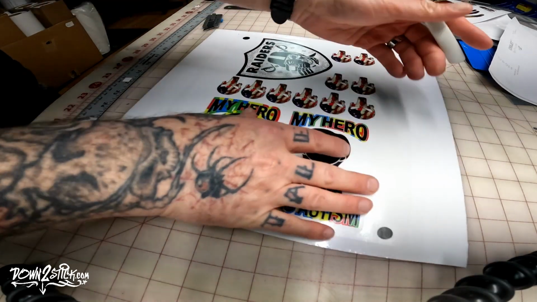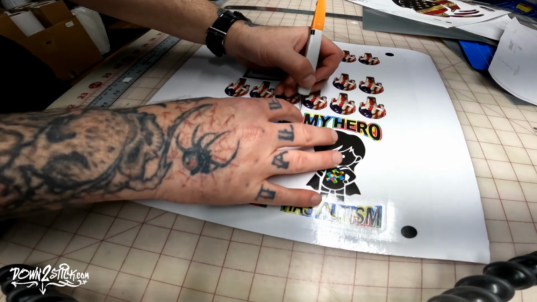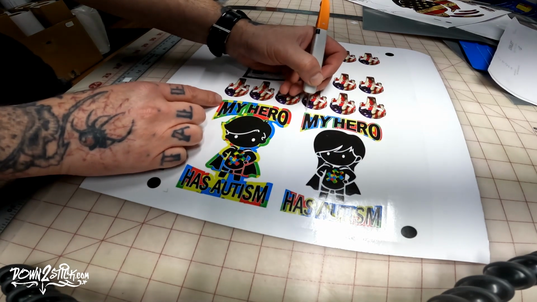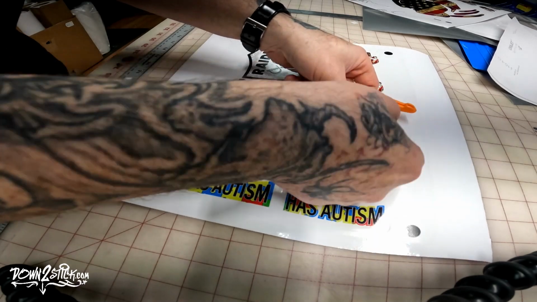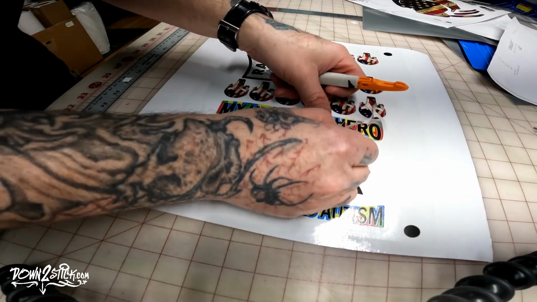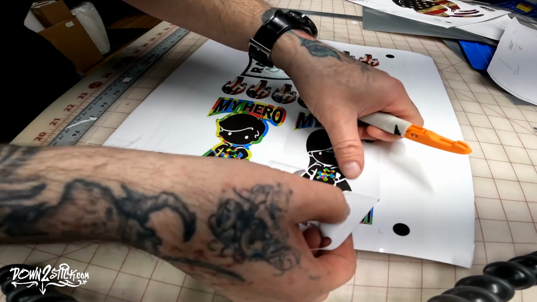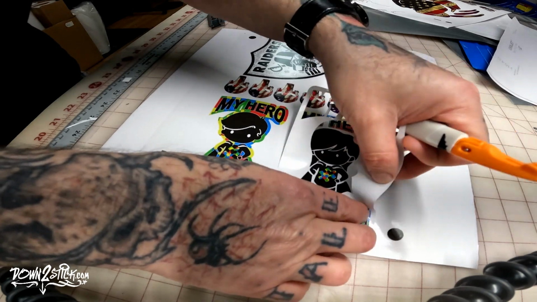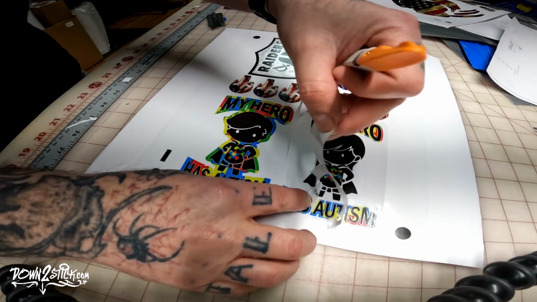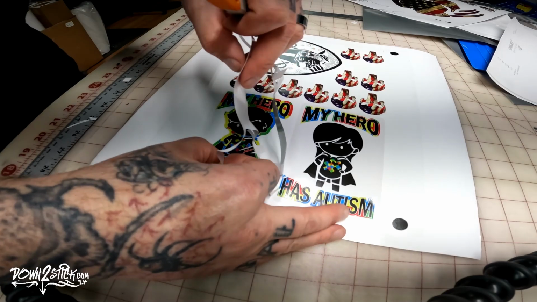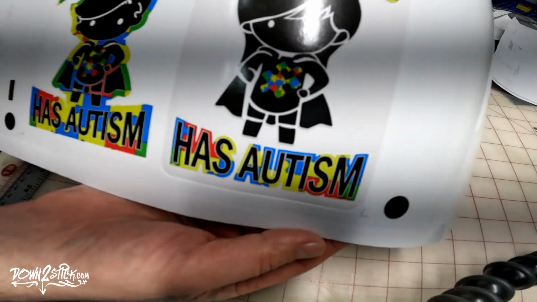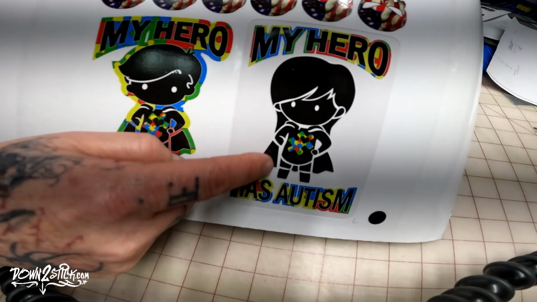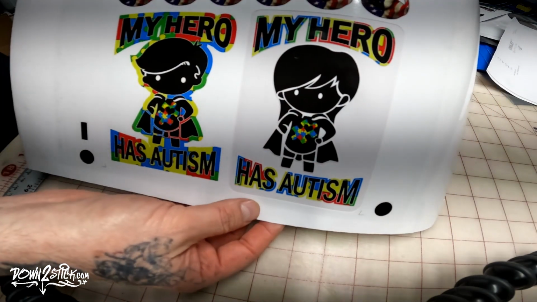Okay, before I take anything off, I always test a little piece. Now see how that comes right up really nice? Yeah, look at that. Just comes right up. Beautiful, man. You're so cool, Brewster. Okay, look at that. That's good. Now, since this is 3 different pieces, that's going to be used with the transfer tape.